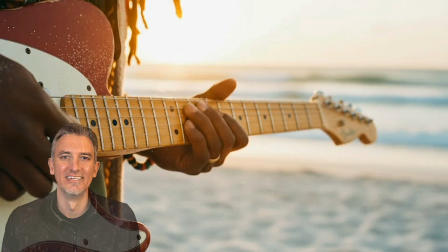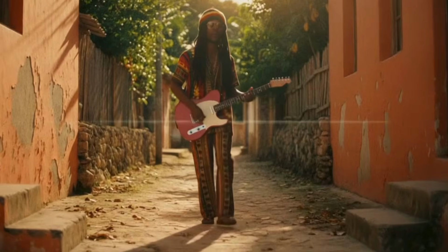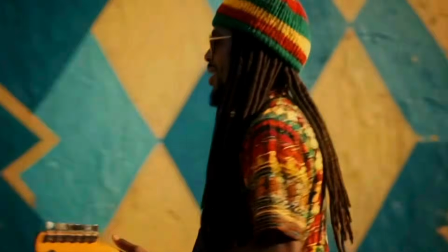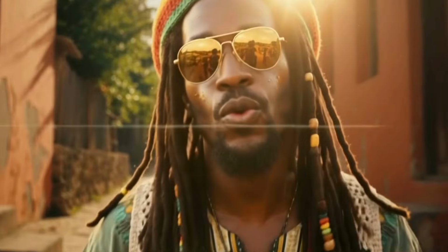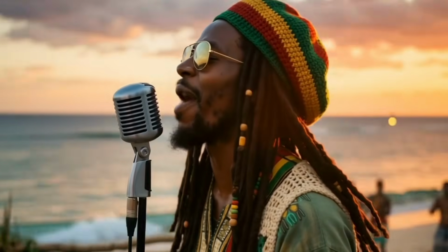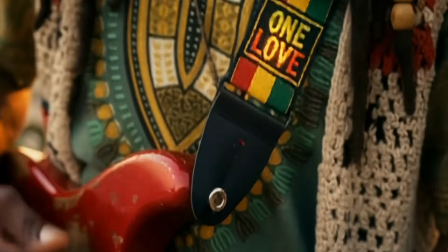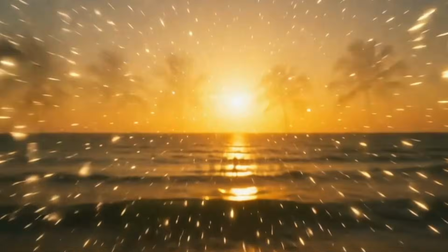But I'll find my way, stumbling forward anyway. Might get lost, might break, still I move. Just keep walking through.